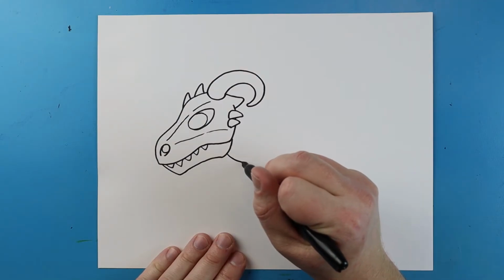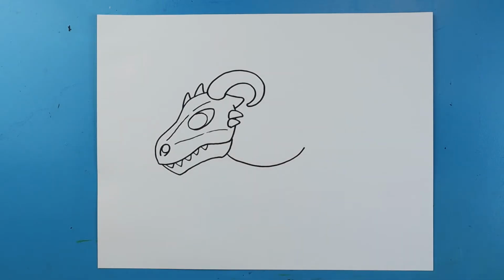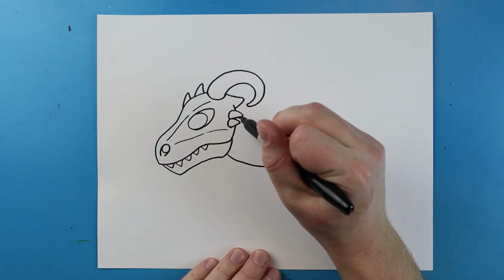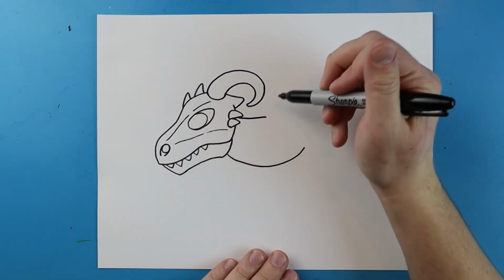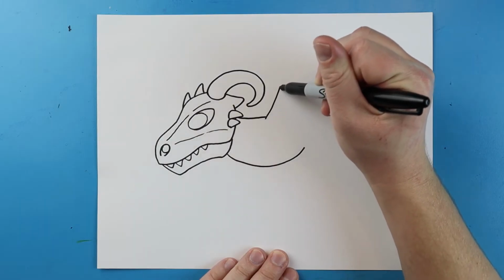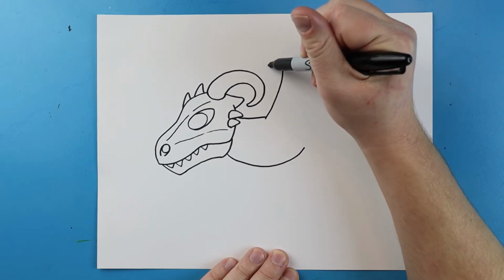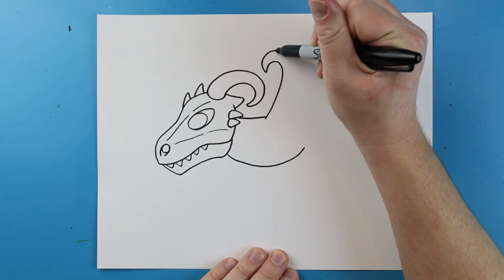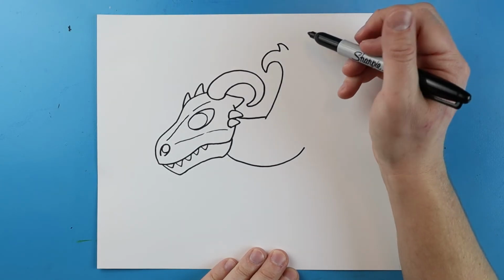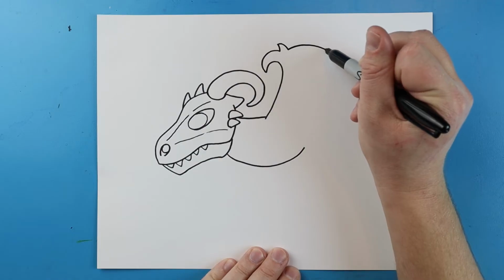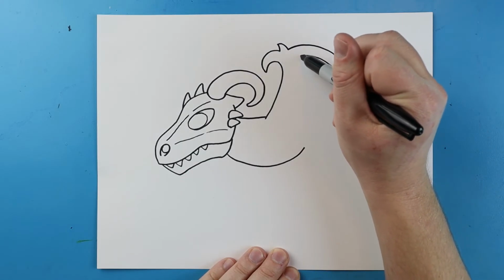Now, starting here, you want to draw a line that's just going to curve down and up. And right over here, I'm going to draw a line that's going to go right across to there. Starting right here, I'm going to draw a line that's going to go up. It's going to curl around. I'm going to make it come back up for a little spike. I'm going to add one that goes up and down right here. Then I'm going to make a line that's going to come down. It's going to come to a point and come back up.